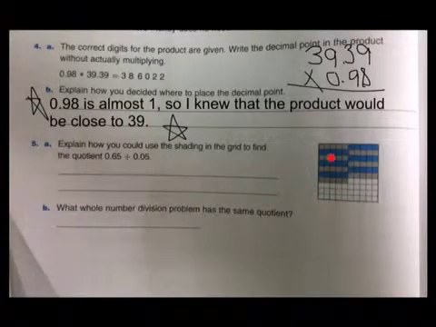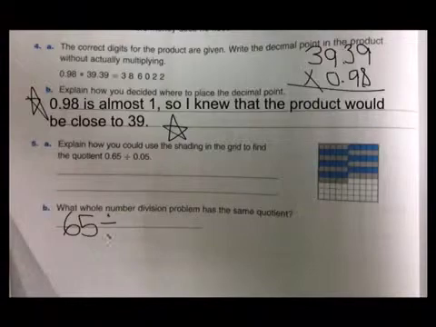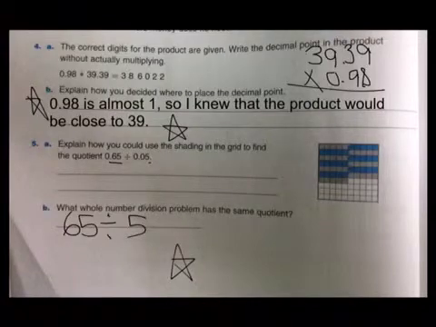Okay, and what whole number division problem has the same quotient? Well, the same quotient, this same grid could be used for 65 divided by 5. Could it not? You see it? 65 divided by 5. Okay, there you go, boys and girls.